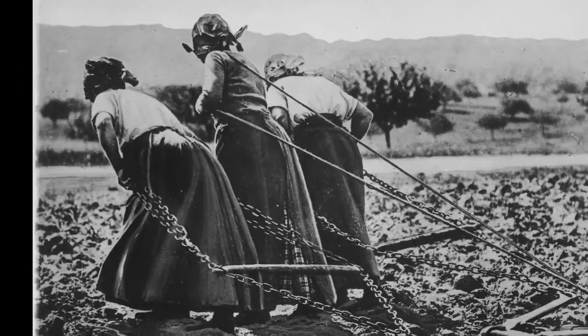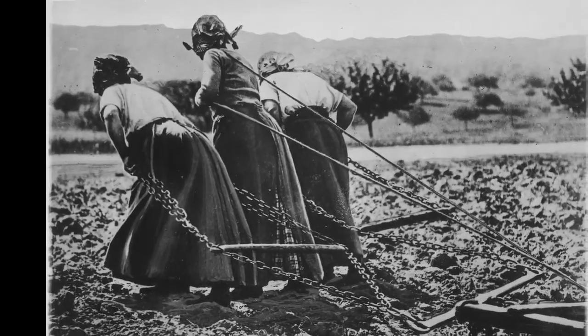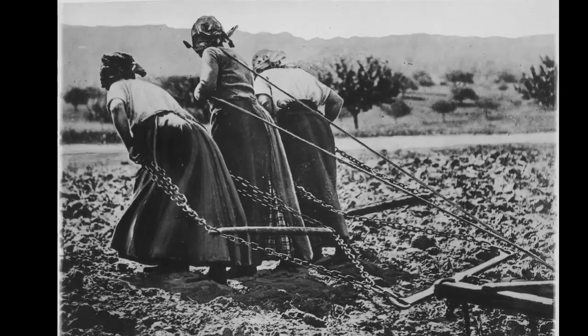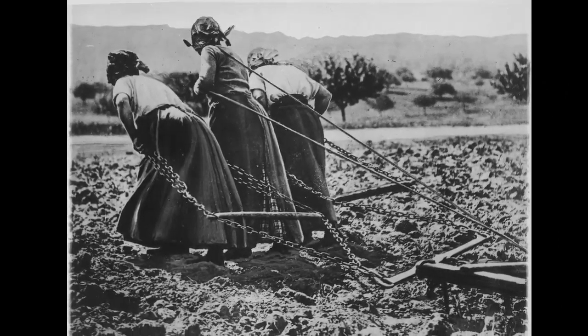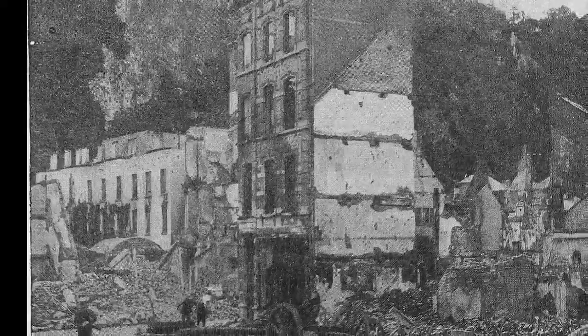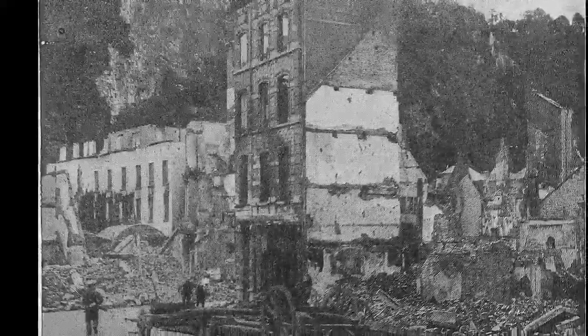Rationing and government control. Governments took unprecedented measures to manage resources. Rationing of essential goods became common, ensuring that military needs were met while minimizing civilian hardships. Additionally, governments imposed controls on prices and wages to curb inflation.